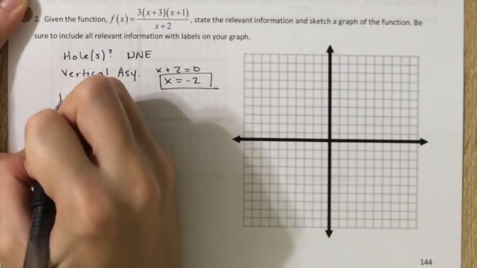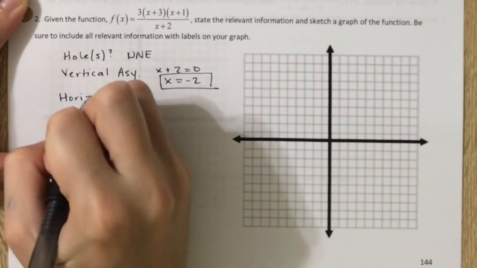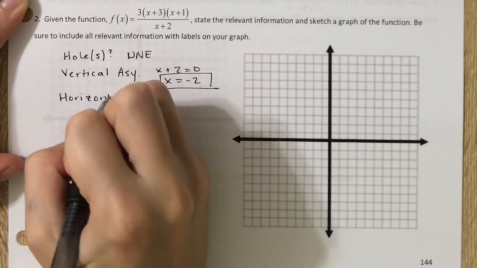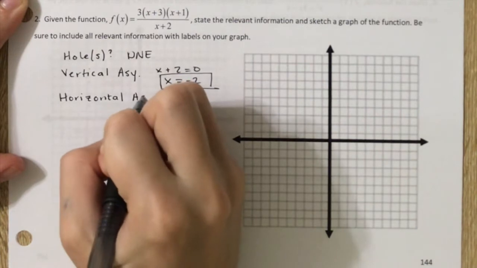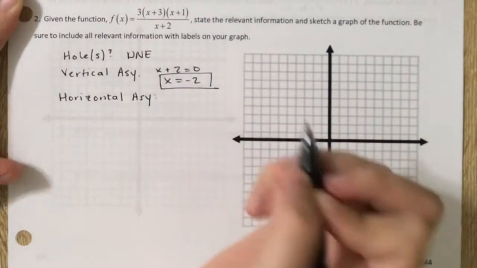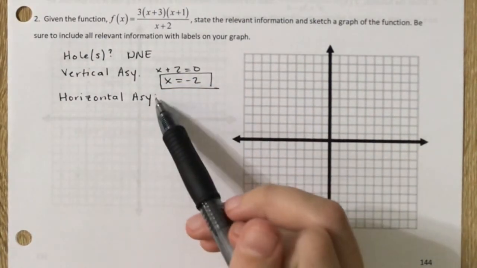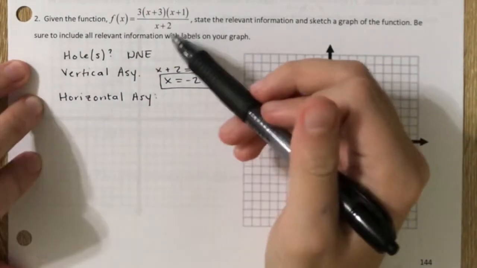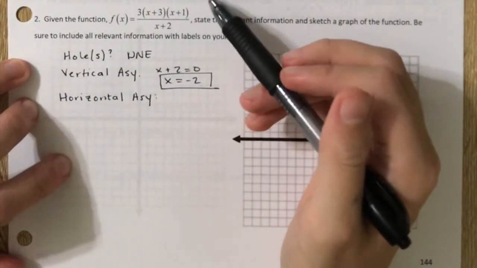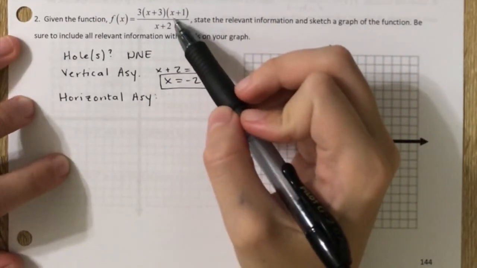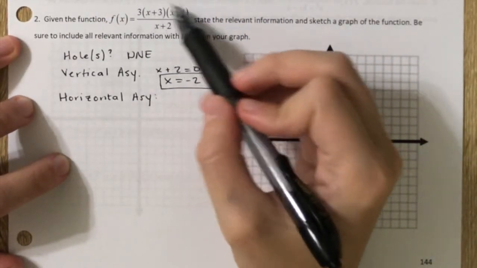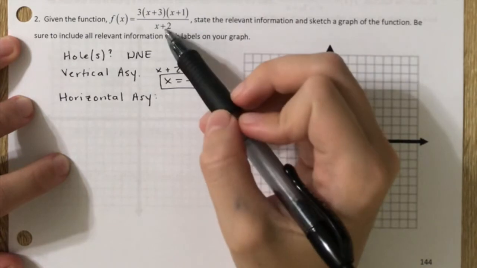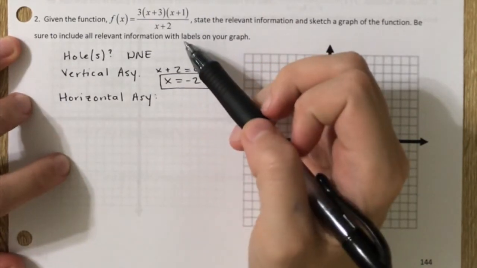Let's think about the horizontal asymptote. That required us to look at the degrees of the two polynomials, the one on top and the one on the bottom. Our degree on top is 2 because we have 2 factors. Our degree underneath is 1 because we have 1 factor.